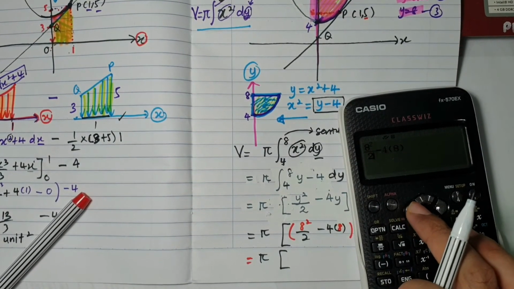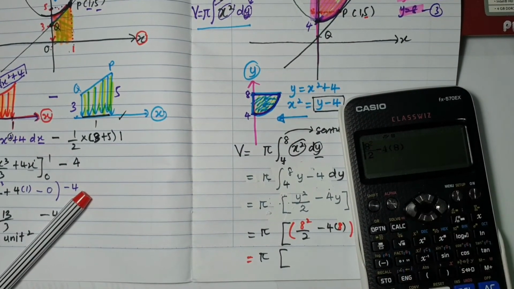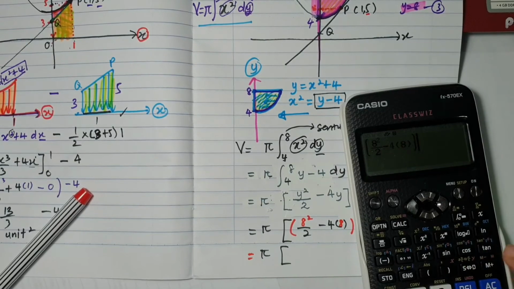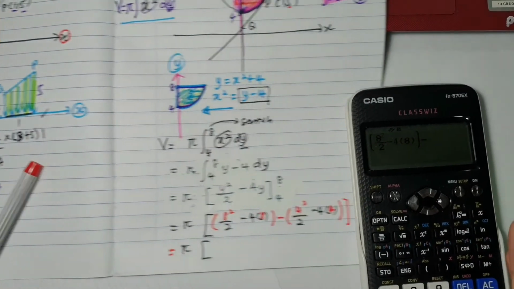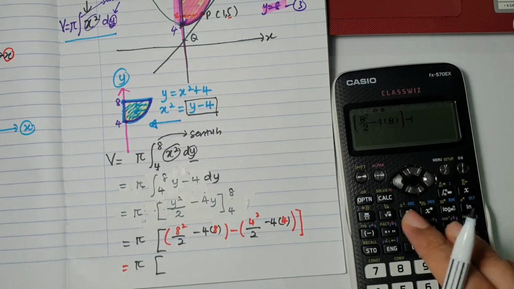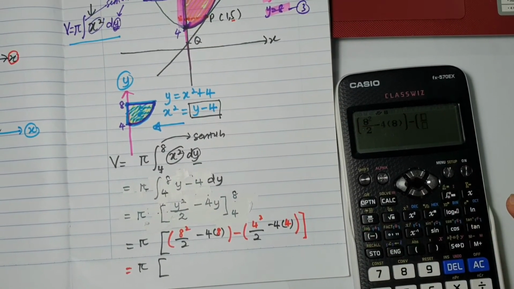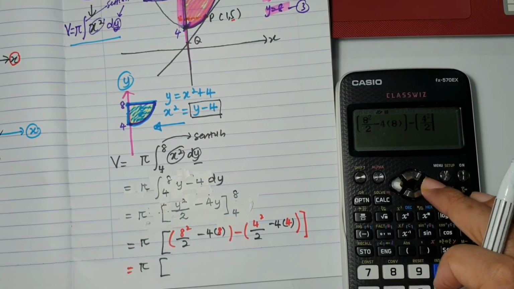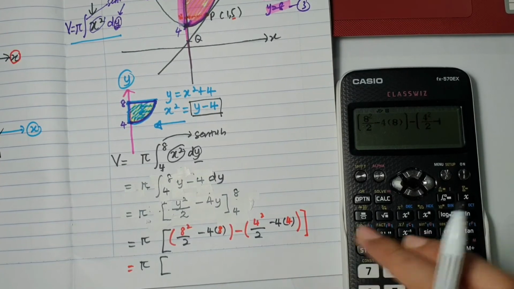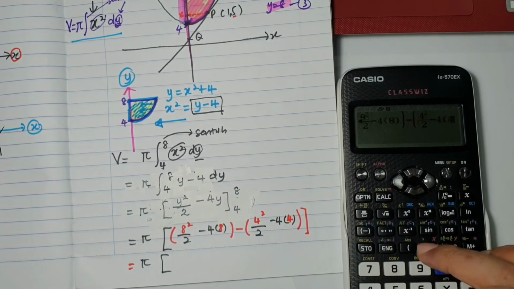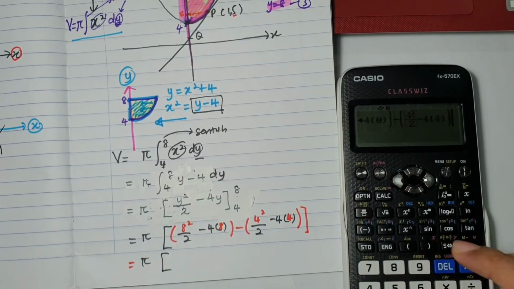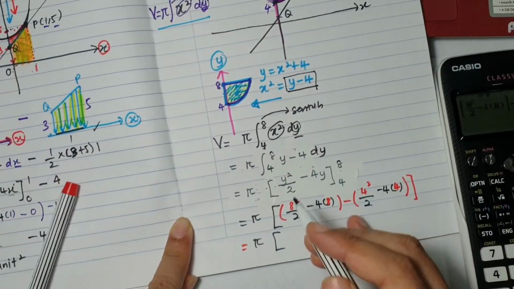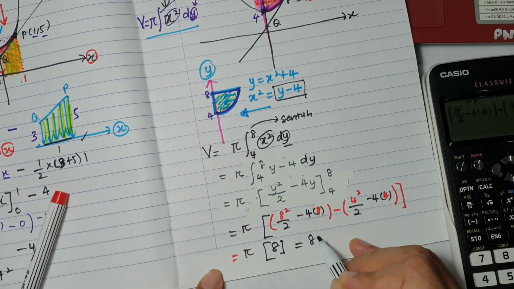Minus, open bracket, 4 squared over 2 minus 4 times 4, close bracket, and close the outer bracket, equal sign. Yes, you get 8. So the answer is 8 pi.